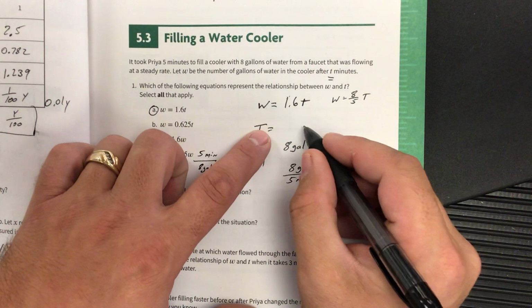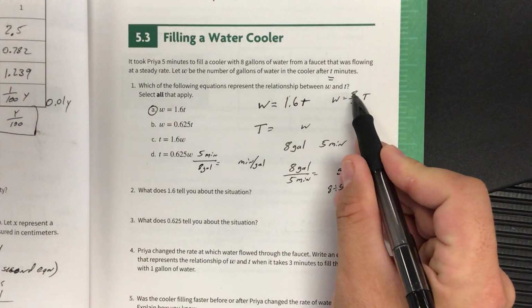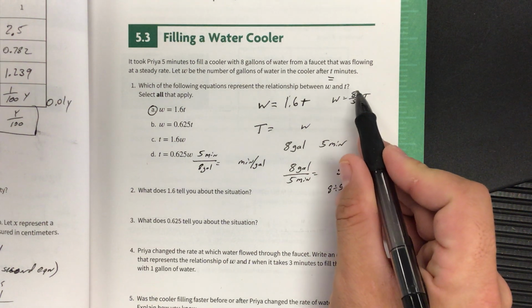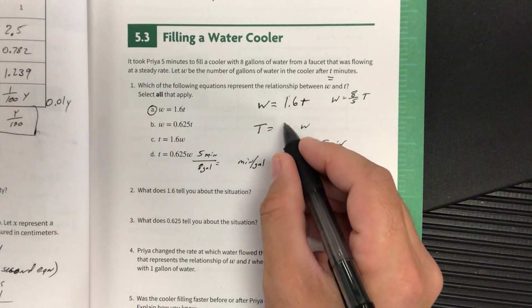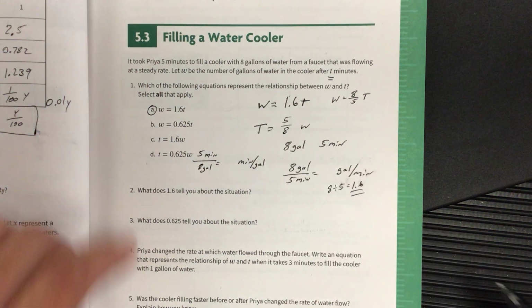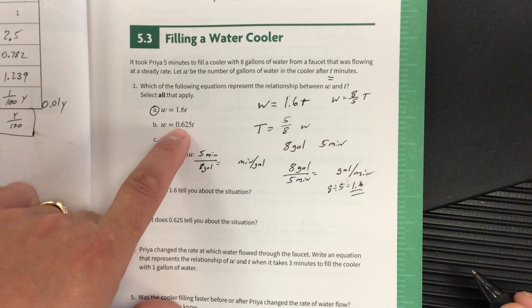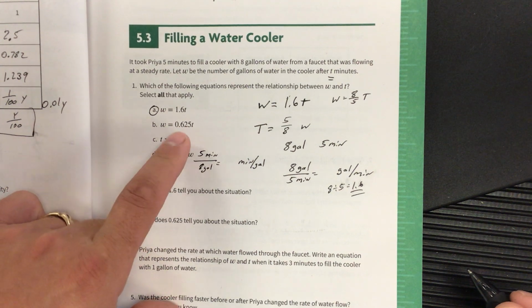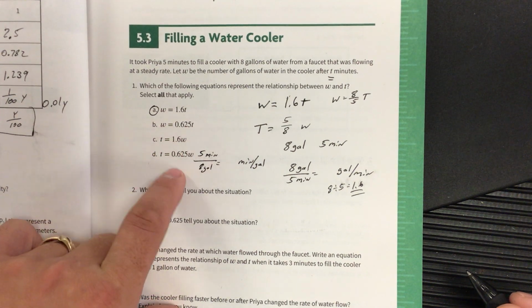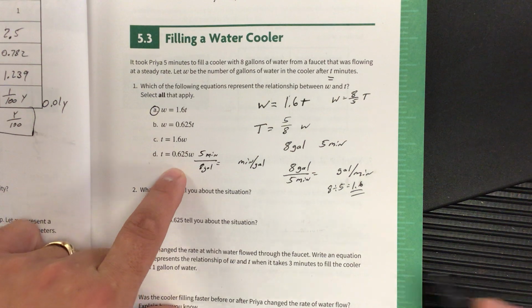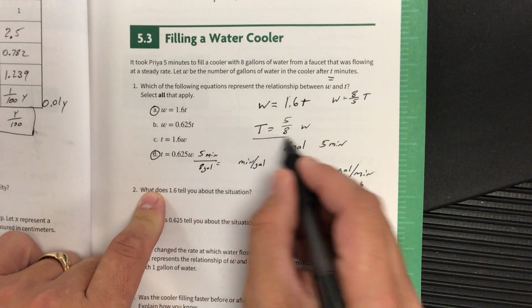You flip the variables, and you use the reciprocal. Instead of 8 over 5, it's going to be 5 over 8. And which decimal do you think that one's going to be? It's got to be 0.625 if I would divide it out. So is it B or is it D? D, because it's T equals.